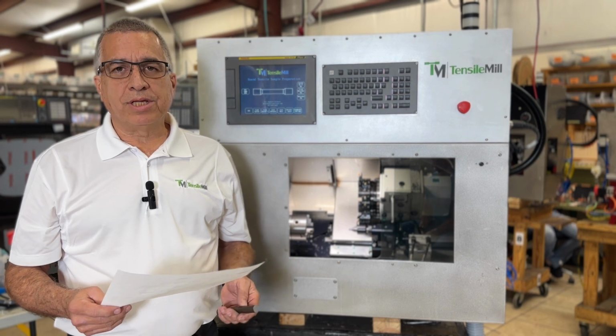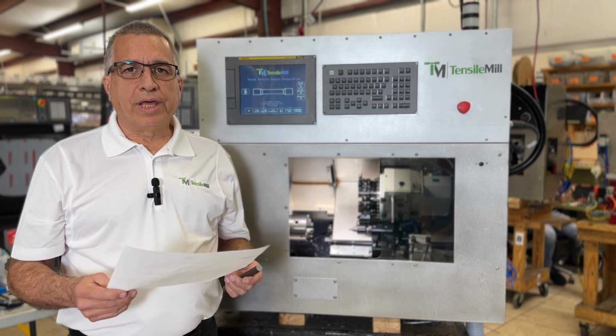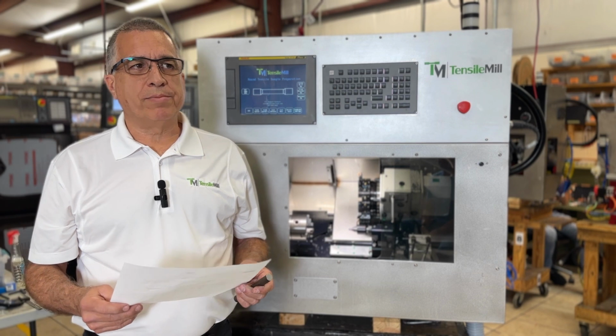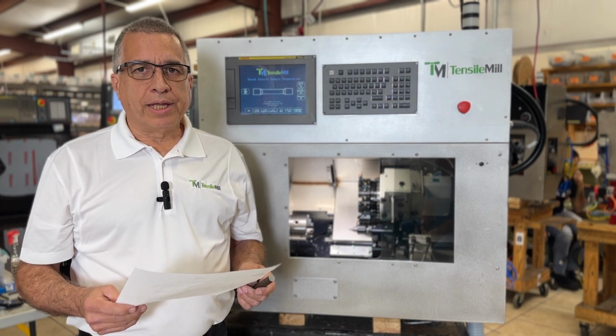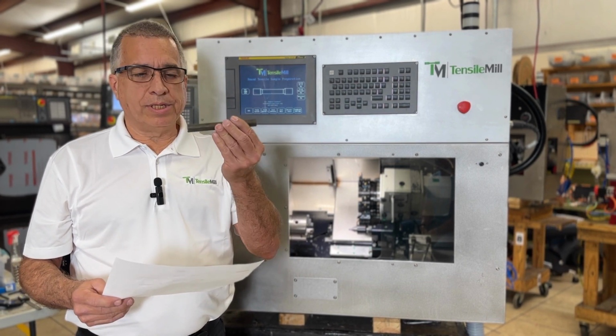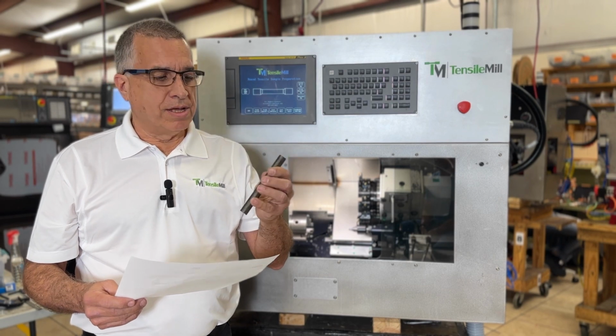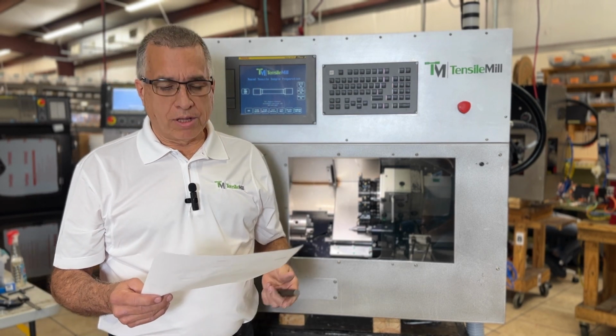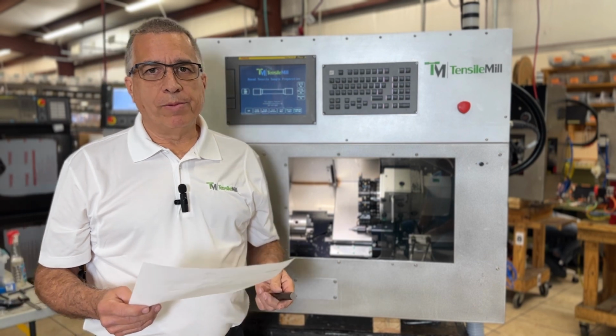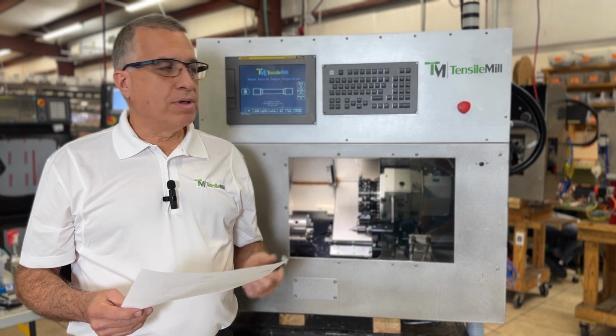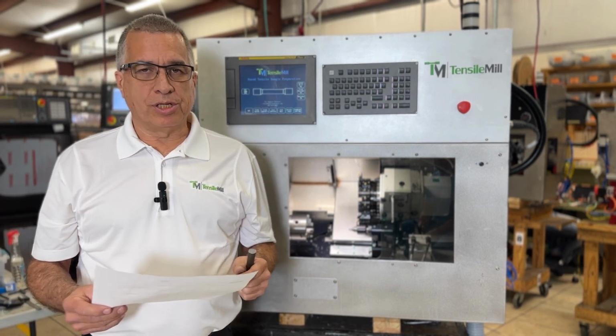I'm the applications engineer for Tensile Mill. Today I will be demonstrating how to program and machine an ASTM part like this one. This is actually a 5/8 by 4.5 inch long blank, so we will be making a tensile sample on this Tensile Mill machine.